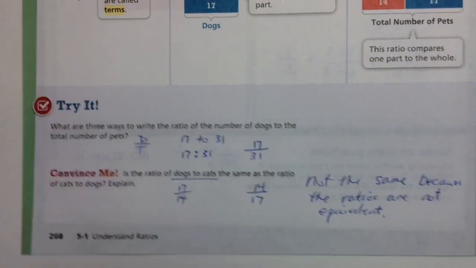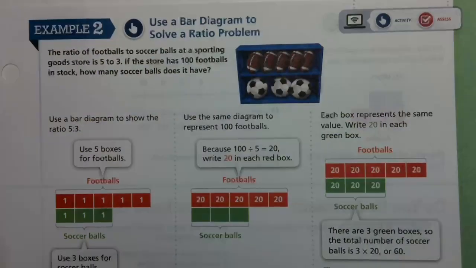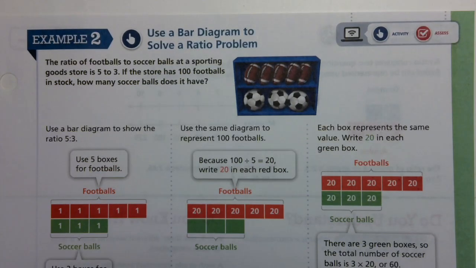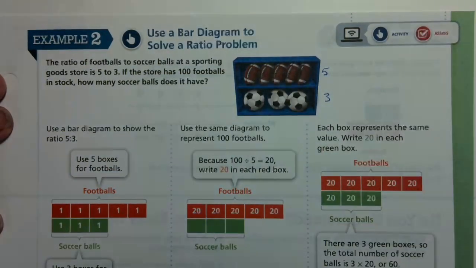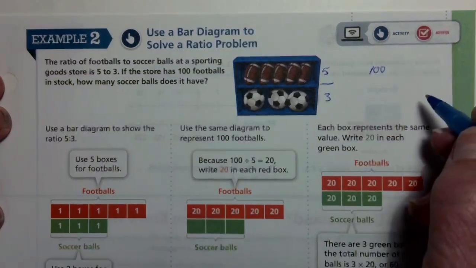Okay, let's go to example 2. I'm going to use a bar diagram to solve a ratio problem. The ratio of footballs to soccer balls at a sporting goods store is 5 to 3. If the store has 100 footballs, then how many soccer balls do they have? So we can see from the picture that this is 5 and this is 3. But we want to know what an equivalent ratio would be if we change this 5 to 100.